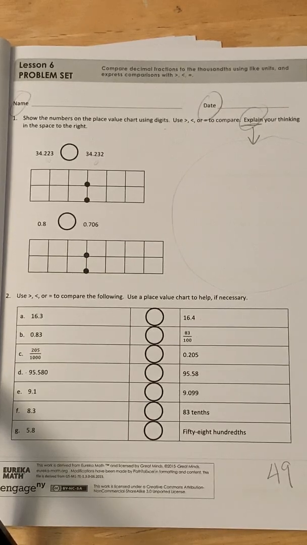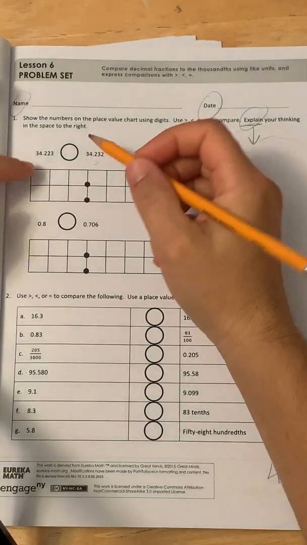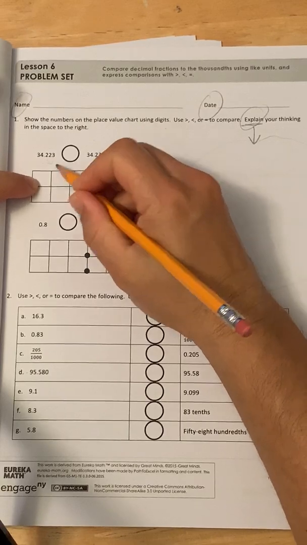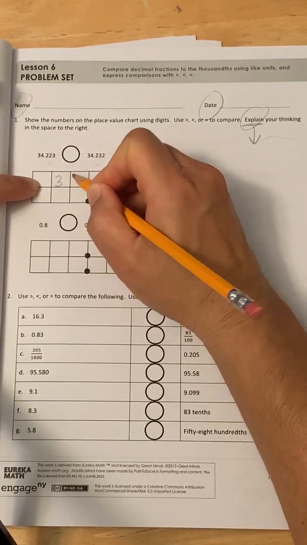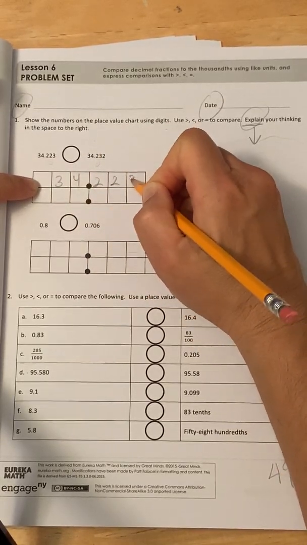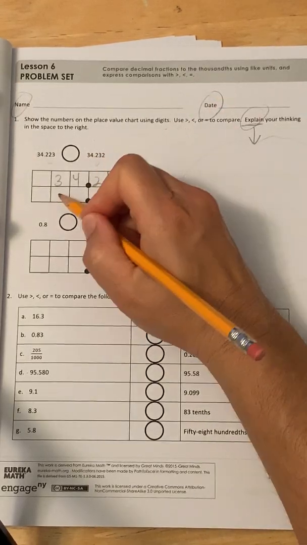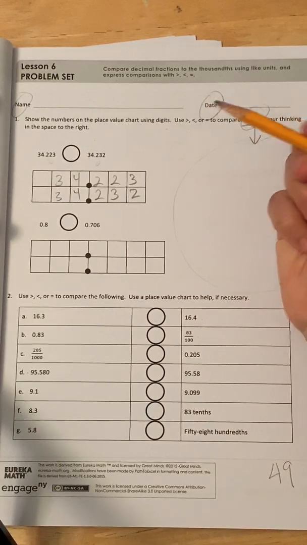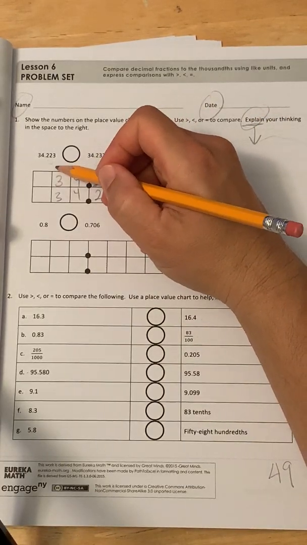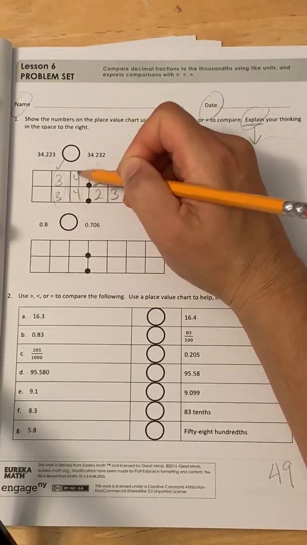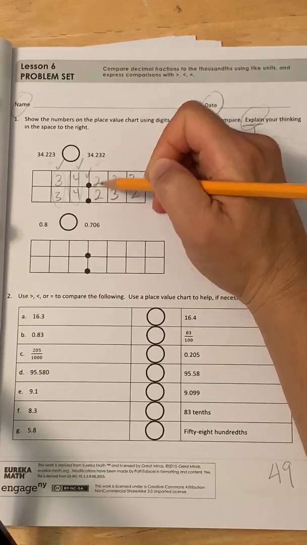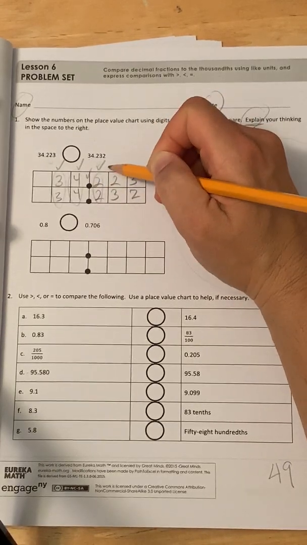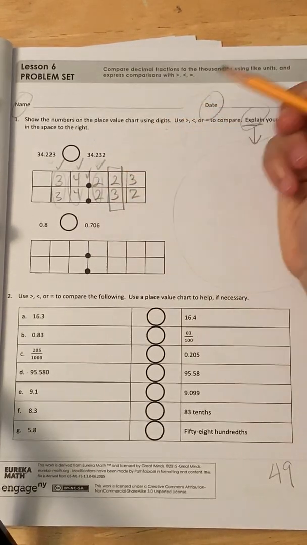Okay, let's check your answers. I'm going to start by writing the numbers right here. So we have 34 and 223 thousandths. And over here we have 34 and 232 thousandths. I can see by lining it up that the 3's are the same, the 4's are the same, decimals, 2's, and now here is my first row that's different.